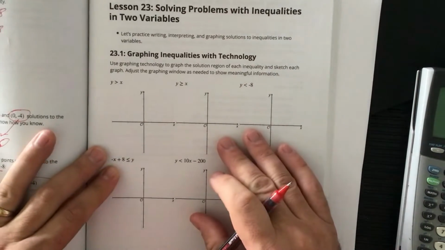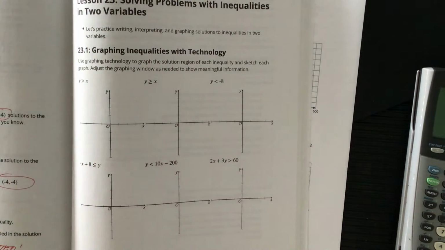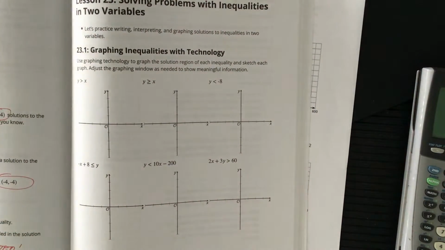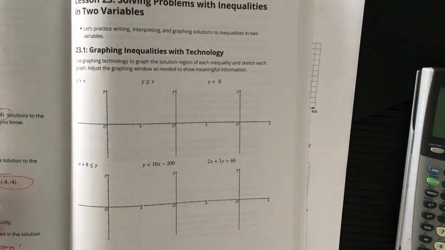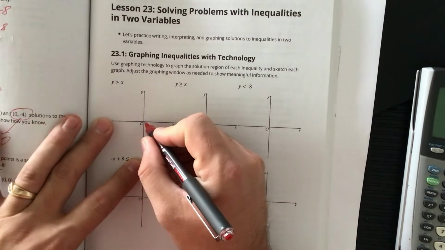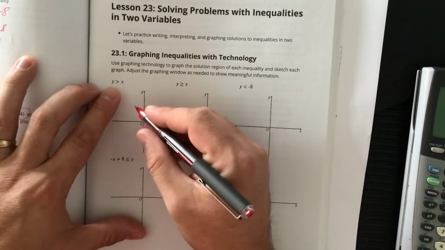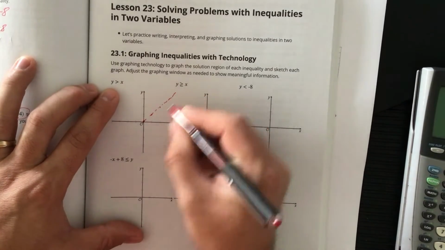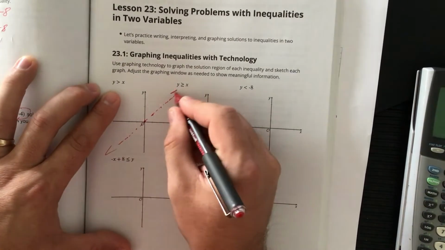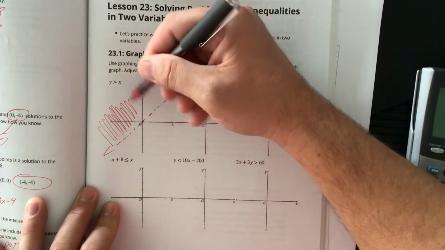Y greater than X. That's all we have to type in? That's all you have to type in. Okay, your computer is smart enough here to tell you that it's dotted, right? If I were to graph it by hand, remember, I would say, okay, where does X equal Y? Well, 0, 0, 1, 1, 2, 2, right? Do it that way. But you can just use that graph now. Dotted and shaded above, greater than.